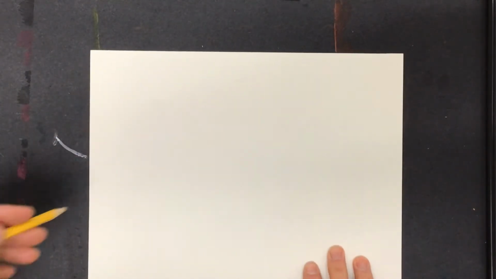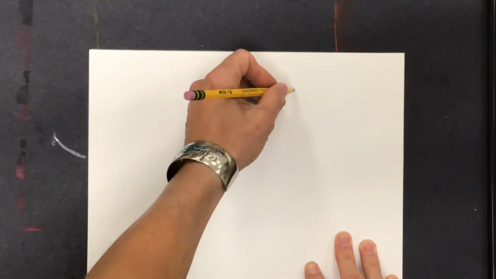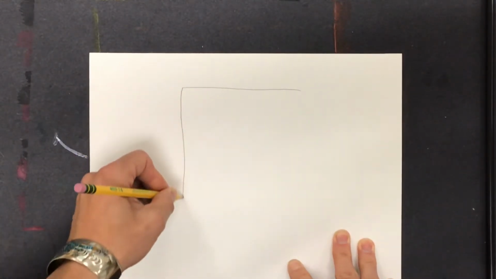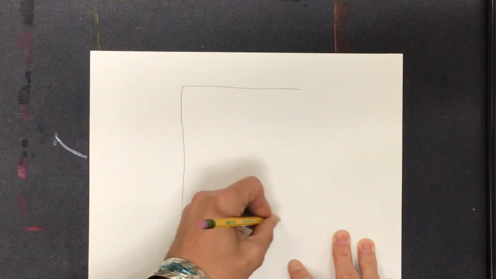So what we're going to do is plan out an image utilizing those geometric shapes. So I'm going to start by putting one kind of in the middle of the page here. So let's say I go with a square. So I'm going to draw a square kind of in the middle, and I'm going to make it a decent size.